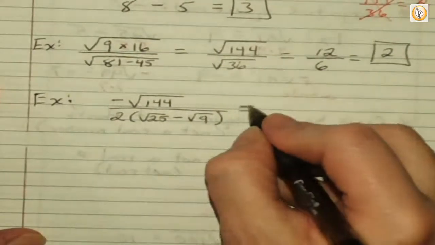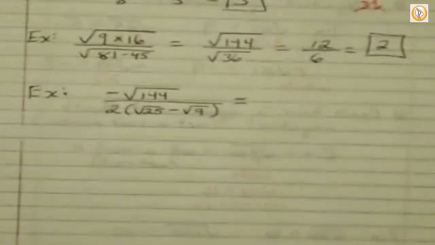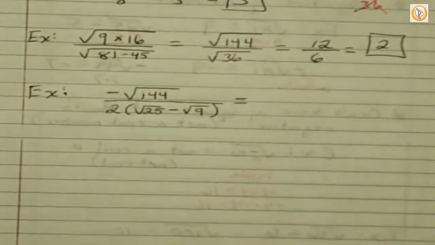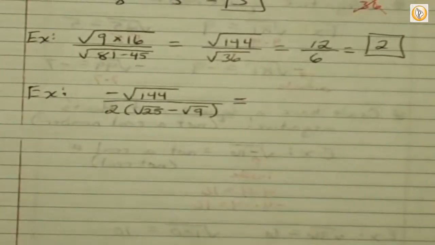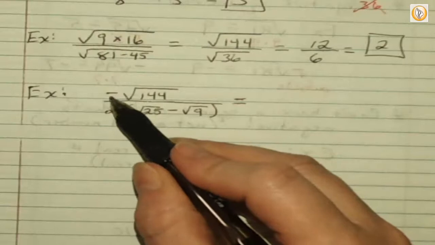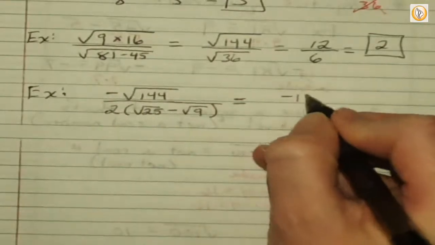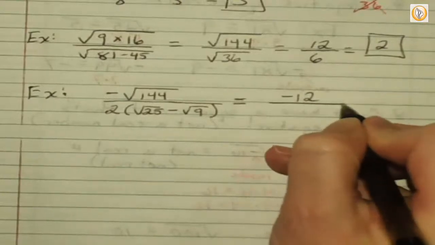Hey, Michael, want to be a victim? Oh, yes, you do. So what is negative square root of 144? Negative 12. So negative 12 goes on top.